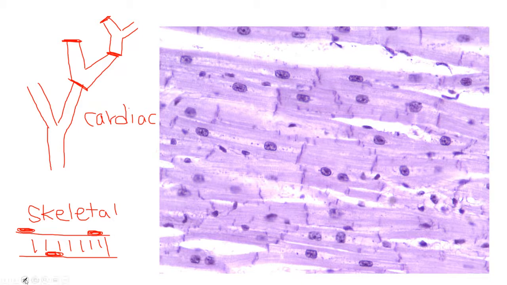So the big thing to check for with cardiac muscle tissue is those intercalated discs. That's the thing that makes the most sense to look for. Also, potentially some of that adipose in between those cells.